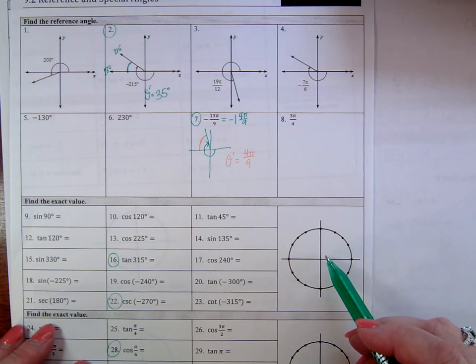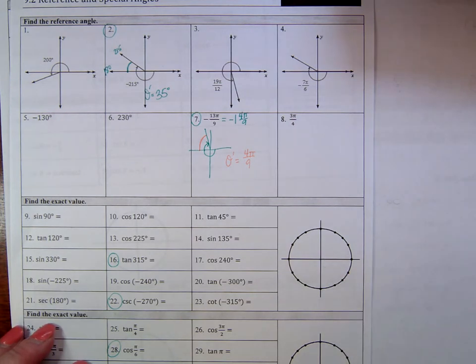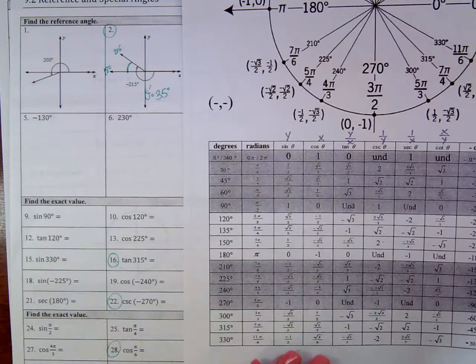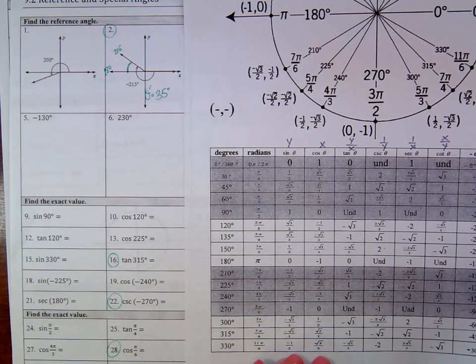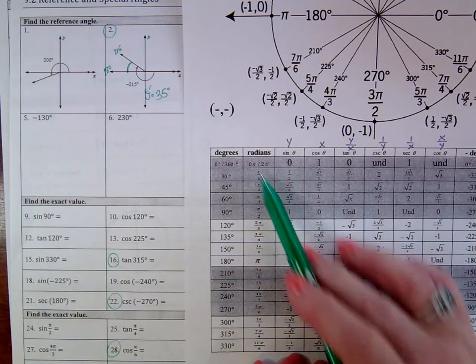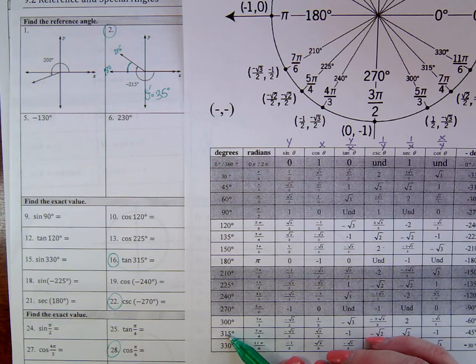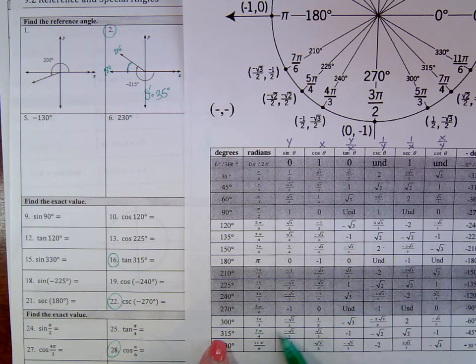Now they gave you a picture here. We're not going to use the picture. We are going to use our handy dandy chart right here. I want the tangent of 315. So I come to 315, I look down, there's 315. I'm going to go across to where tangent is. Tangent in this column is negative 1. That's my answer. This guy's a negative 1.